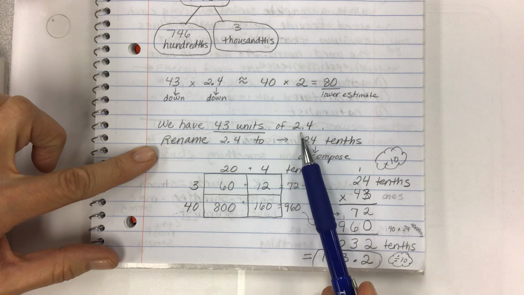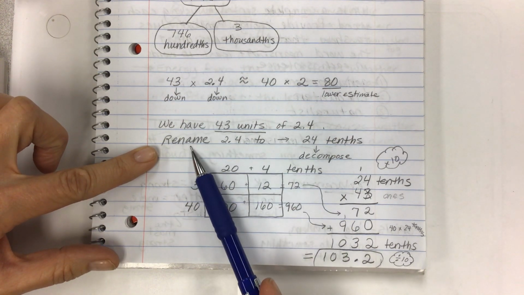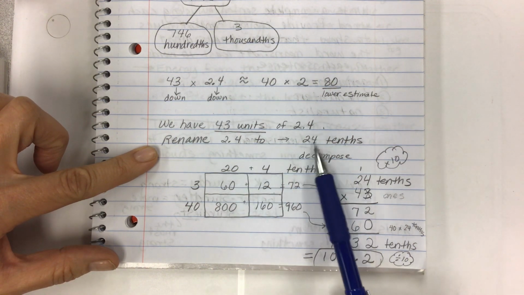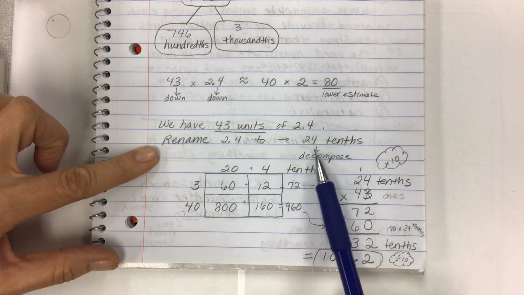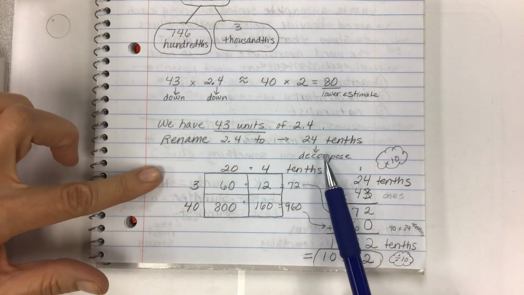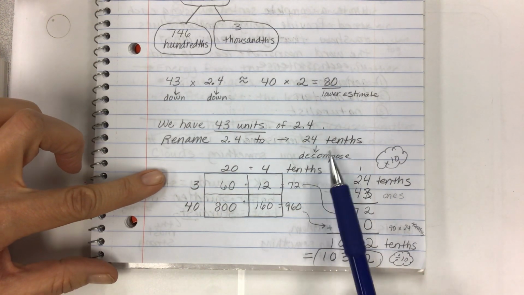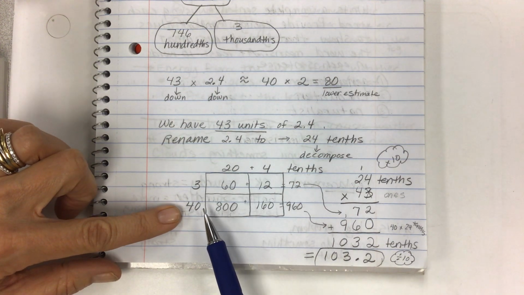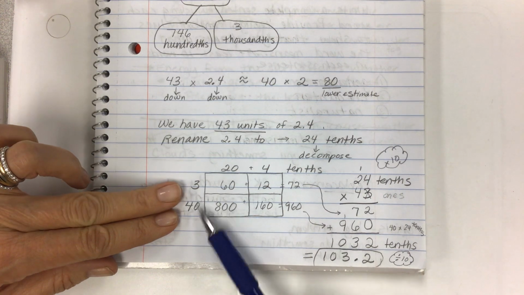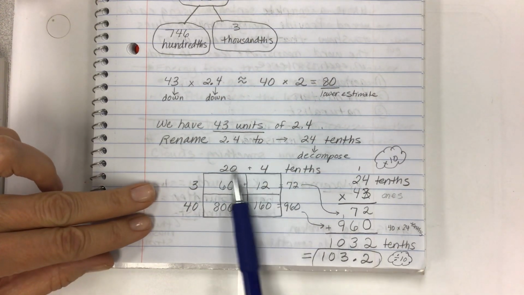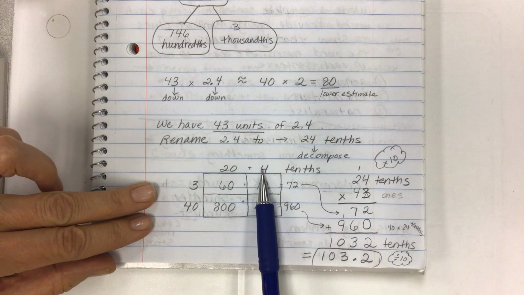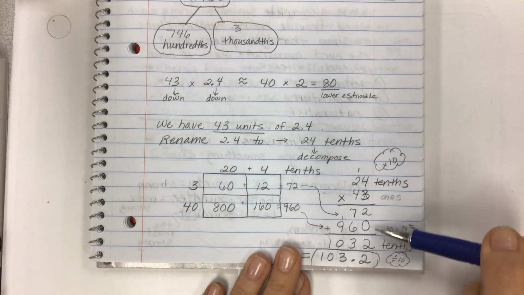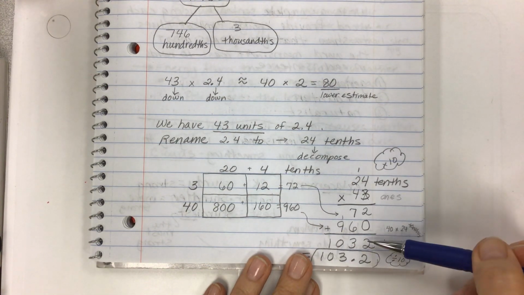But take the decimal value and rename it. And instead of calling it 2 ones and 4 tenths, call it 24 tenths. Okay, so that's that decomposition of the number, calling it something else, so that it's easy to work with. So if I have my area model just like we did in lessons 6, 7, and 8, take your 43 over here and your decimal value on top, 20 plus 4. You have all your partial products. And then this is where we're going today, the standard algorithm.